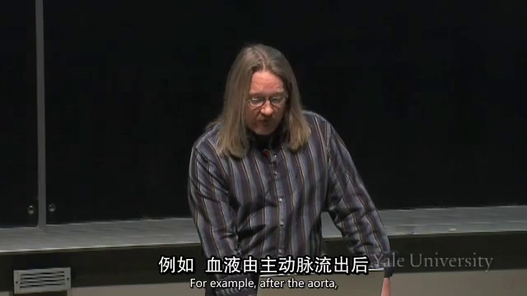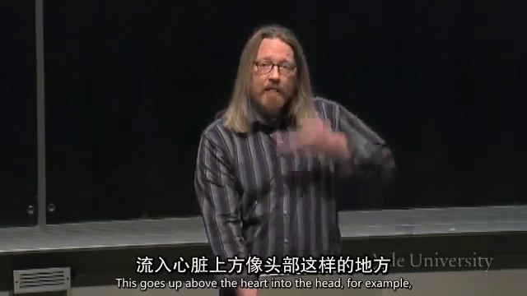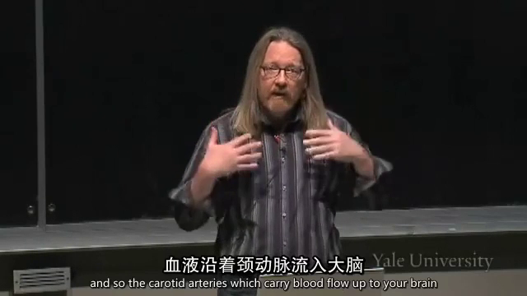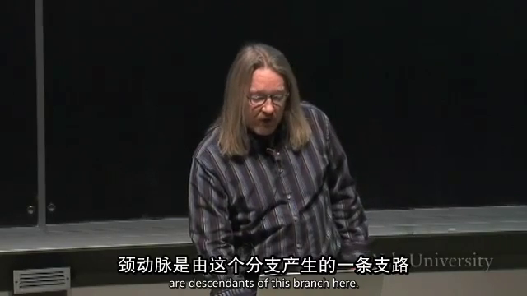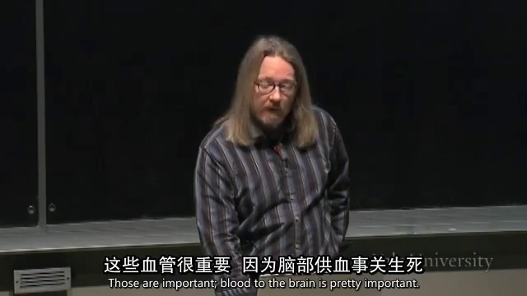For example, after the aorta, some of the flow goes up in ascending arteries. This goes up above the heart into the head, for example, and so the carotid arteries, which carry blood flow up to your brain, are descendants of this branch here, and those are important, right? Blood to the brain is pretty important, right?